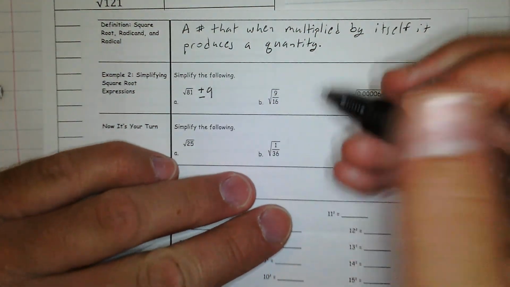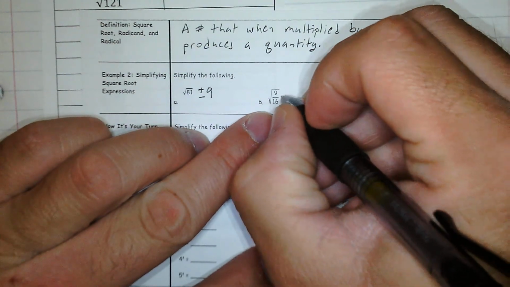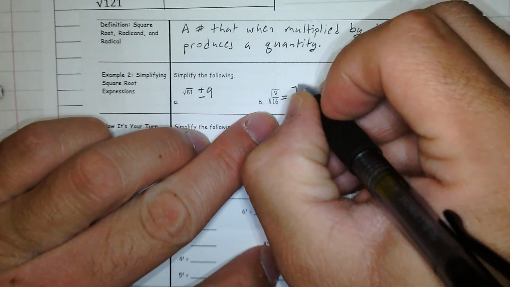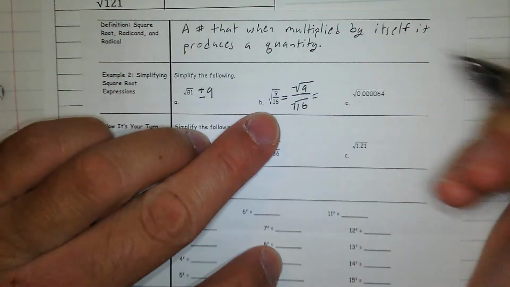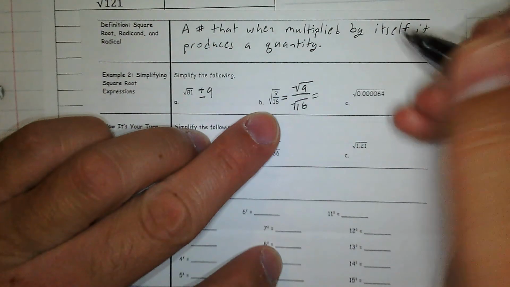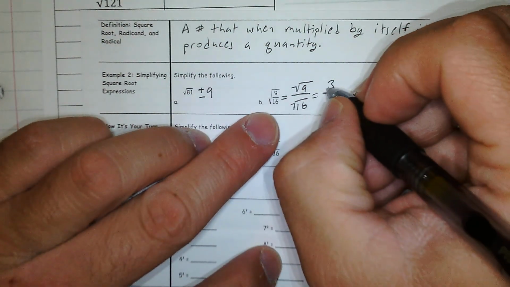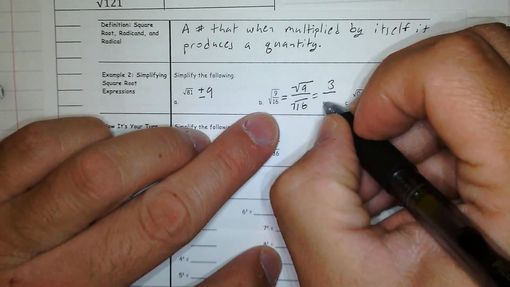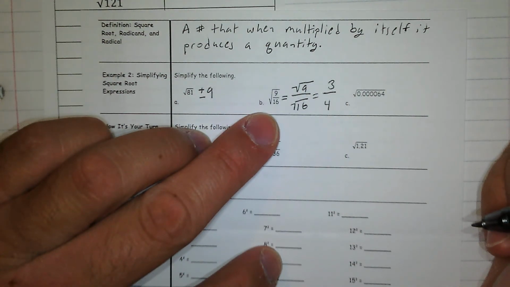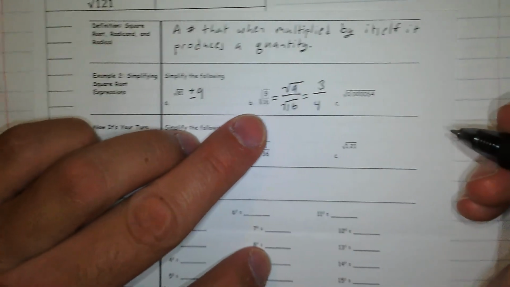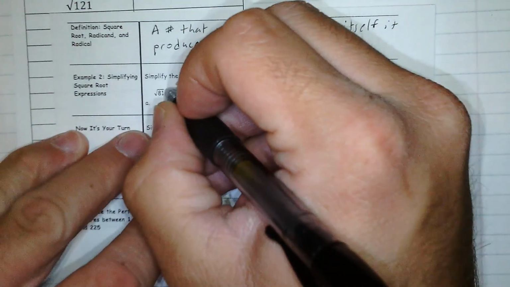Okay? So when we look at the square root of 9 over 16, when we're dealing with fractions, we split it up into two parts. You take the square root of the top, and you take the square root of the bottom. So the square root of 9 would be 3, because 3 times 3 is 9. The square root of 16 would be 4, because 4 times 4 is 16. Alright. So then my answer would be positive or negative 3/4.